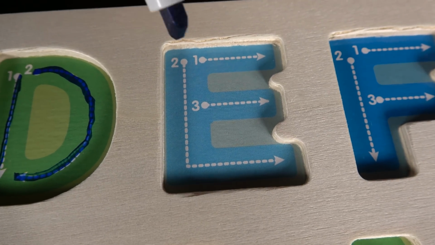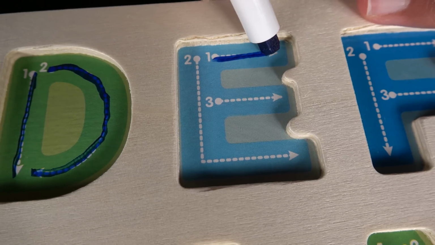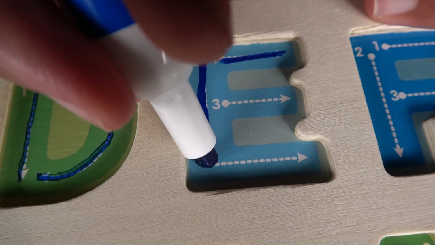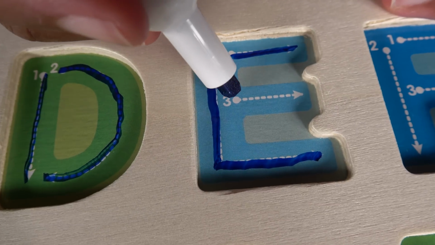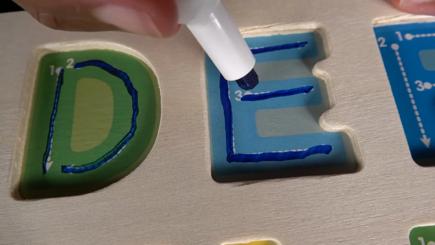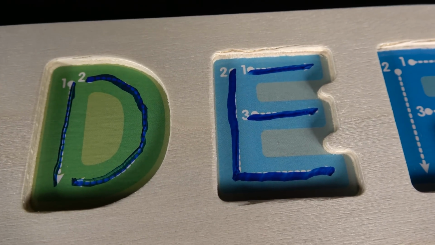This is the letter E. We will start right here, 1. Now we'll go right here, turn, 2, and last part of the letter, 3. This is the letter E.